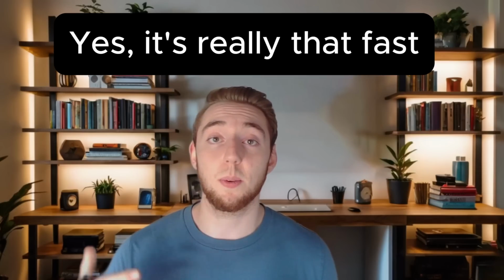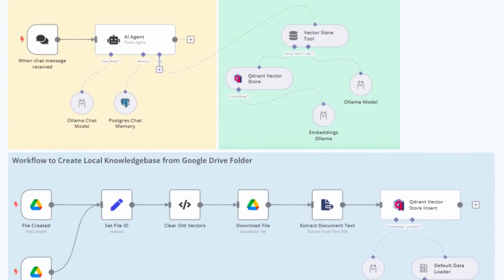And then I'll even show you how to extend it to make it better and use it to create a full RAG AI agent in N8N. So stick around because I have a lot of value for you today.